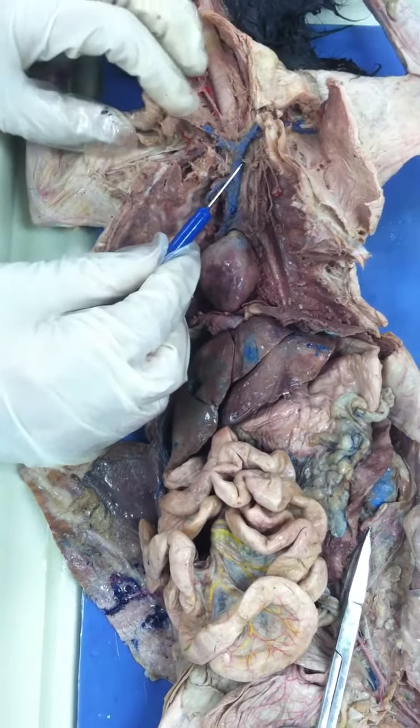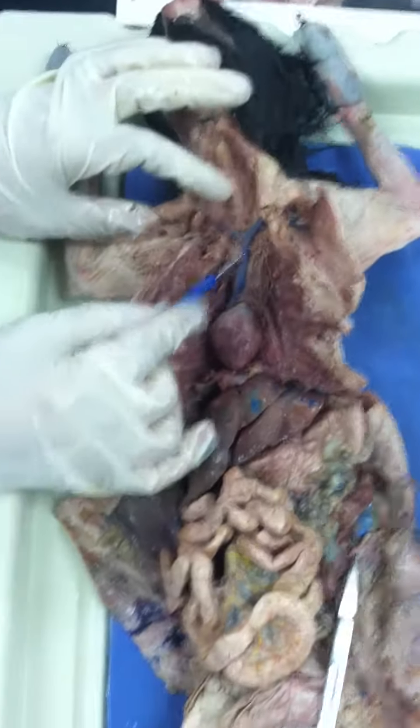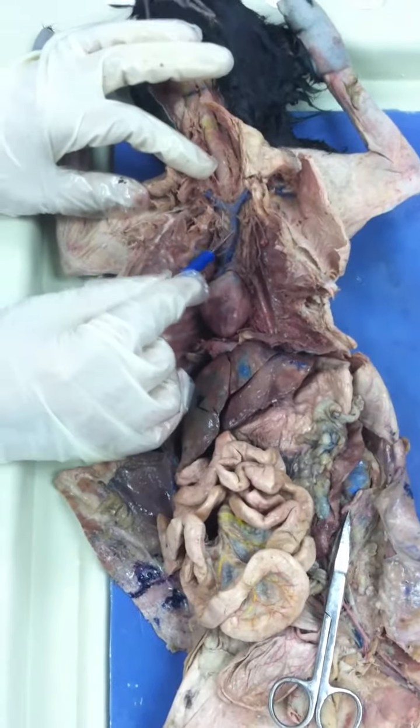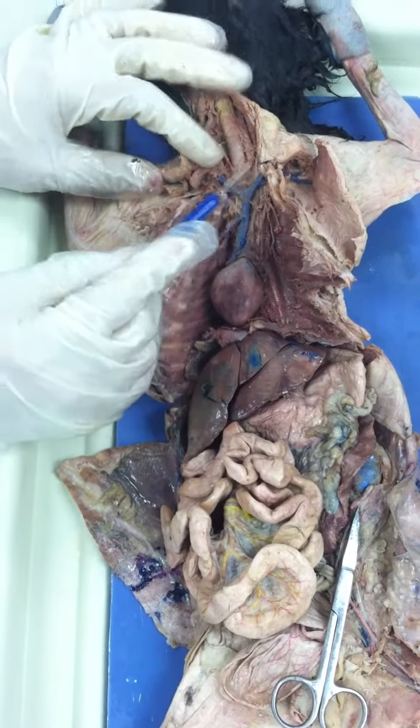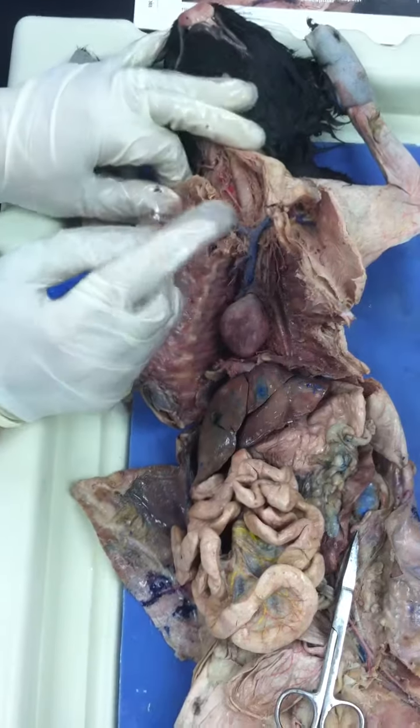So it comes off of the brachiocephalic. But it could be on the right side. It could branch out from the superior vena cava on the right side only, so you have to keep in mind. I'm going to show you the other cat, so you'll see how the vertebral comes from the superior vena cava.